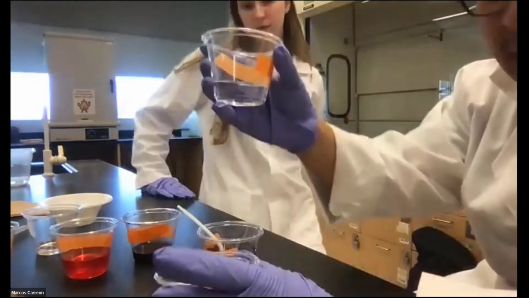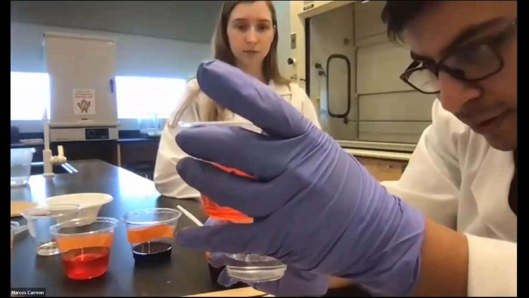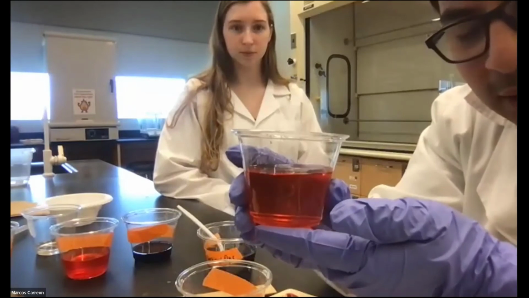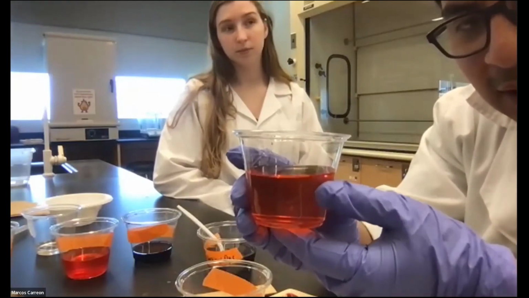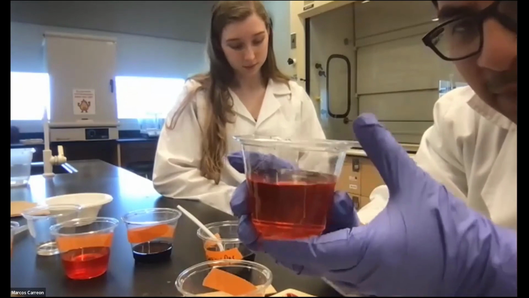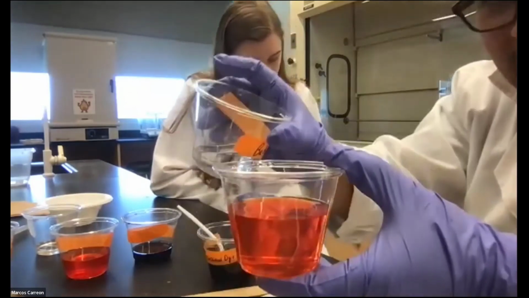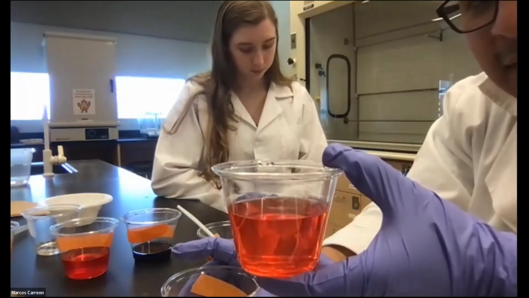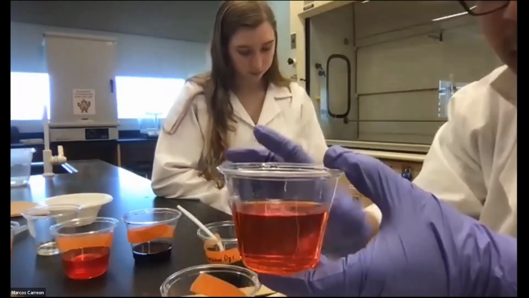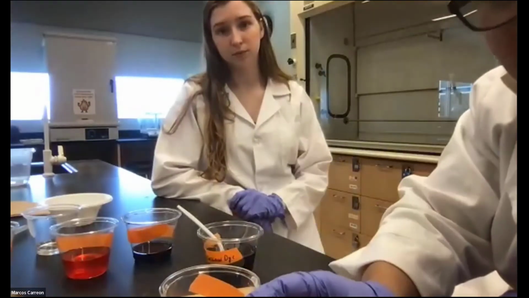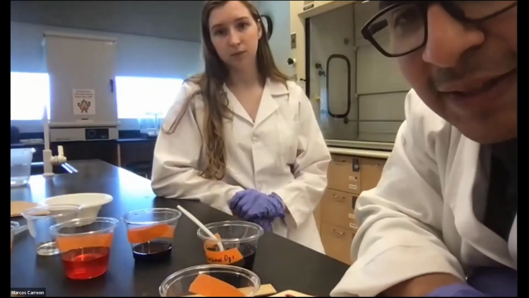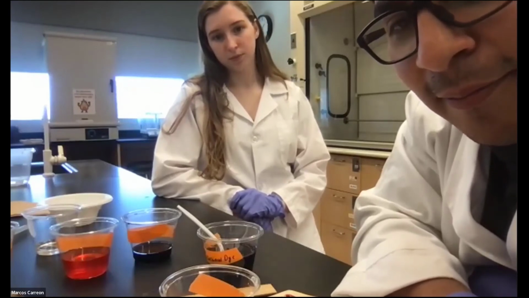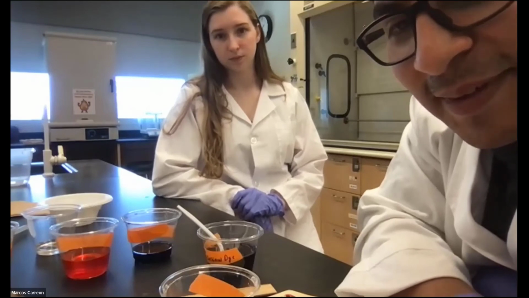So what do you guys think if we add this baking soda to this solution here, which has the vinegar and the cochineal dye? So if we add this base again, do you guys think it's gonna revert back to the original color, or is it gonna get brighter, darker? What do you guys think is gonna happen? Maybe we'll see what happens.